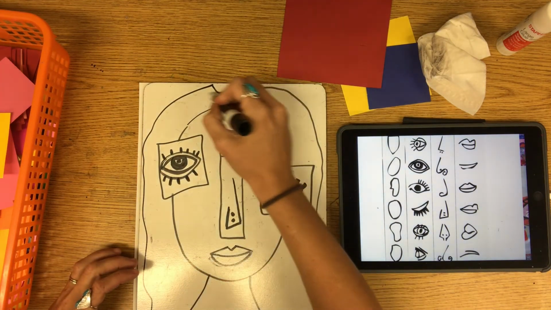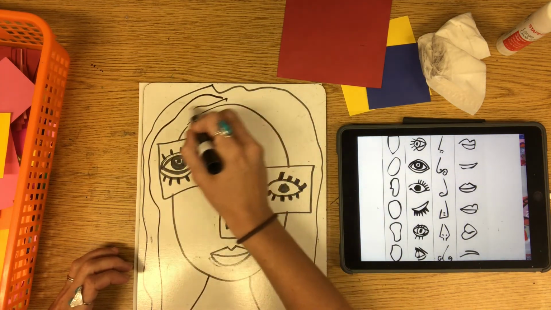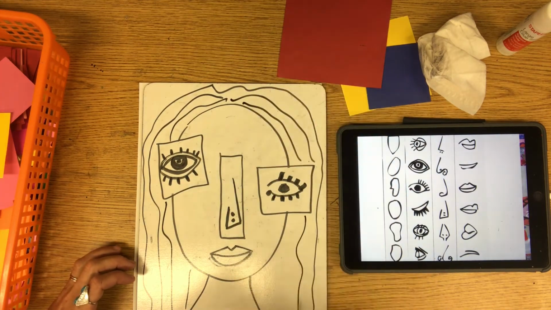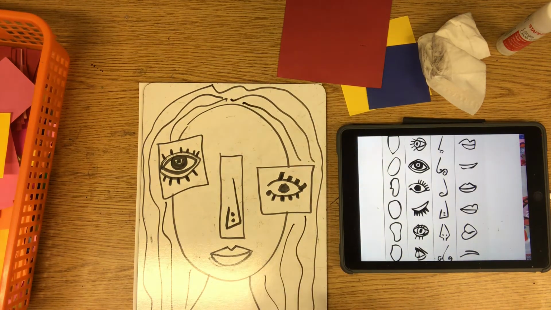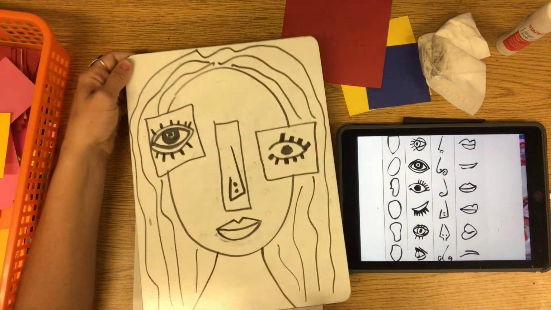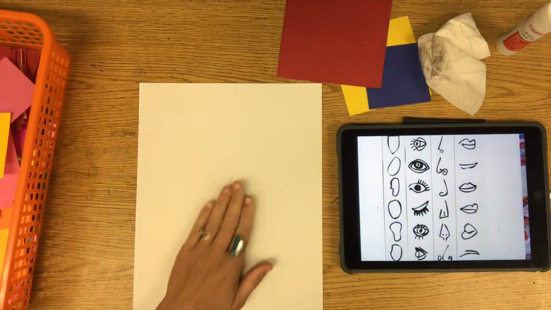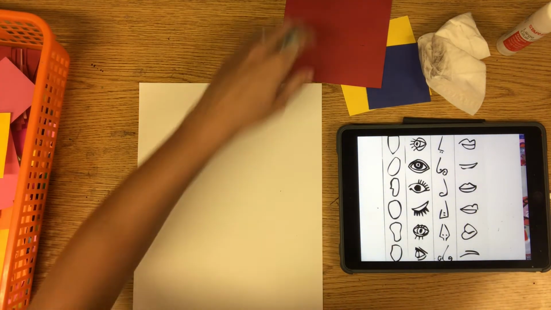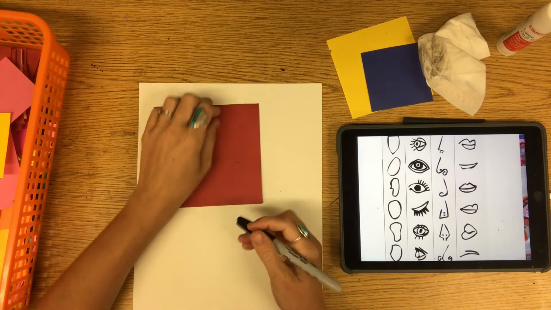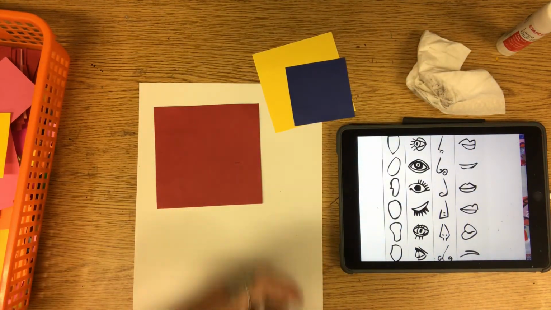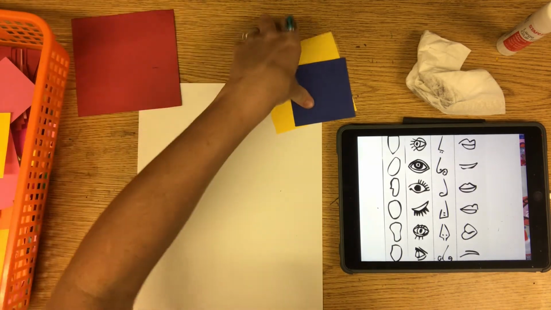And I'm gonna want some detail. So I'm gonna put some lines in here to make it look a little bit more realistic, right? So I have my idea. I might change it, but hey, I did my practice. Now I have my paper, okay? I'm gonna use a Sharpie so you can see better, but you always need to use pencil first, so in case you mess up, you can erase it.